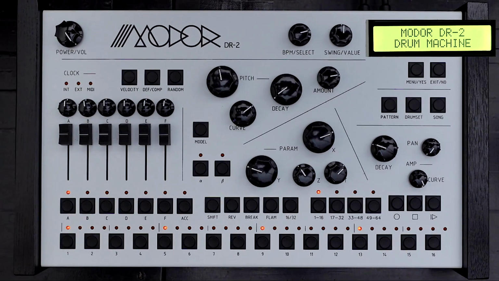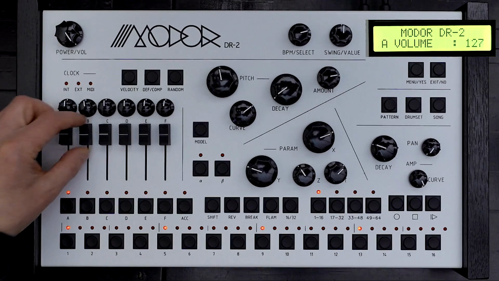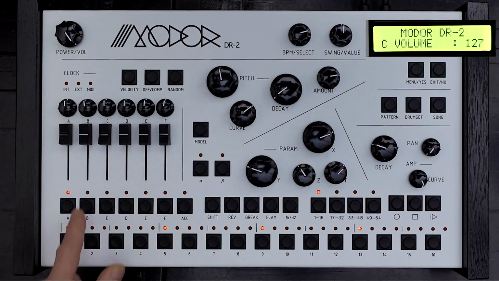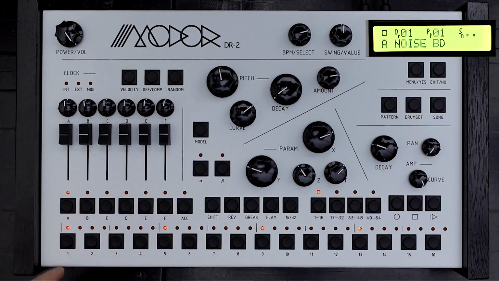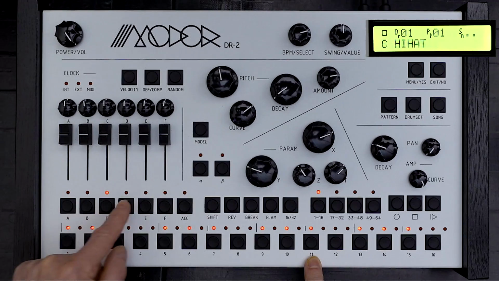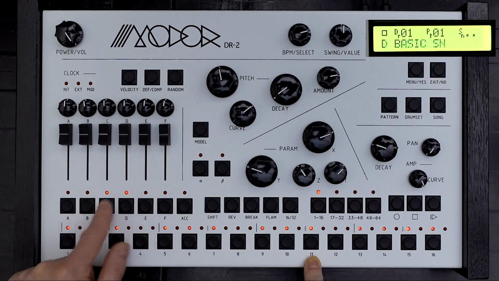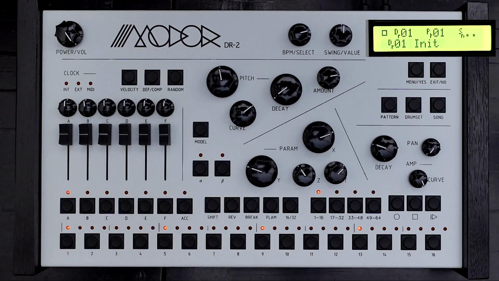This is an all-digital drum synth. It's got 6 channels. A lot of the basics are fairly obvious. Volume slider for each of the 6 channels. Button underneath selects that channel and also plays the sound. As you change it, if you've got a pattern up, you'll see which steps are active for that particular channel.